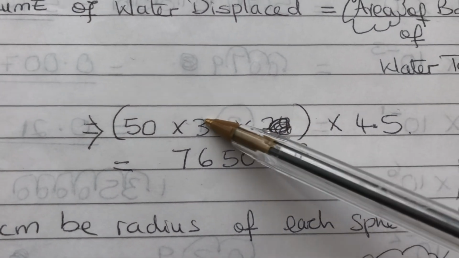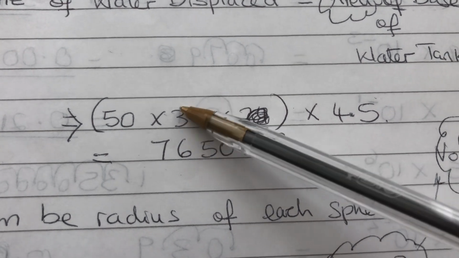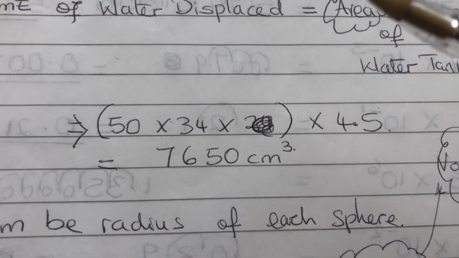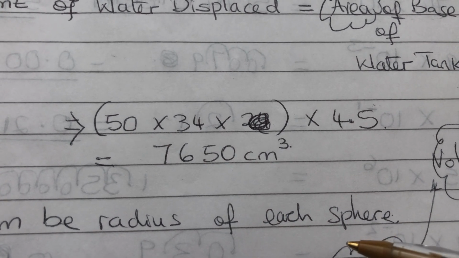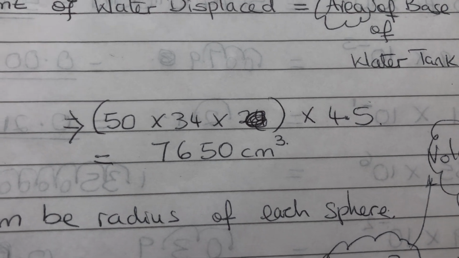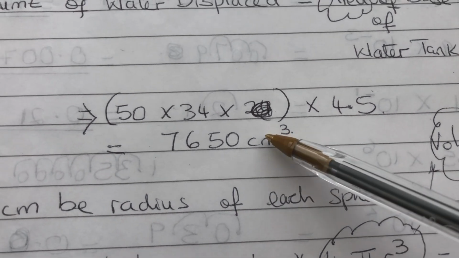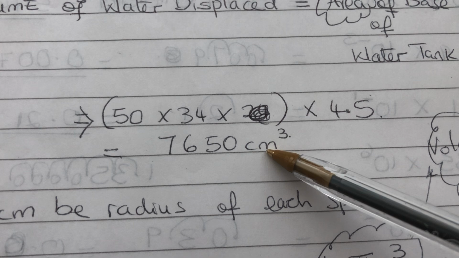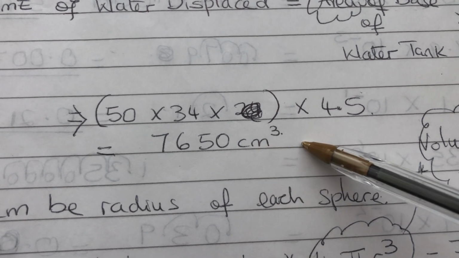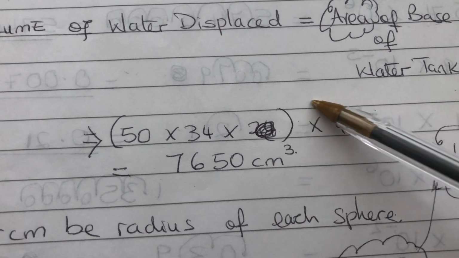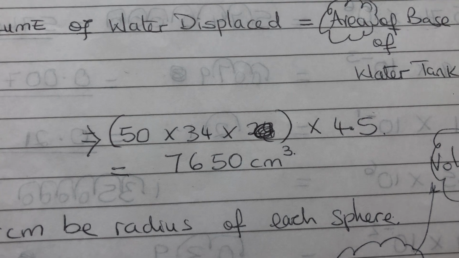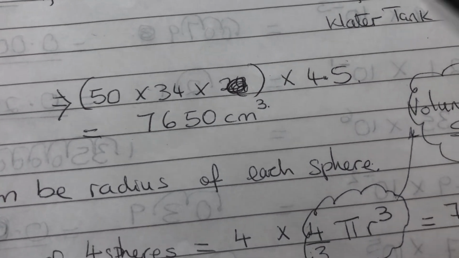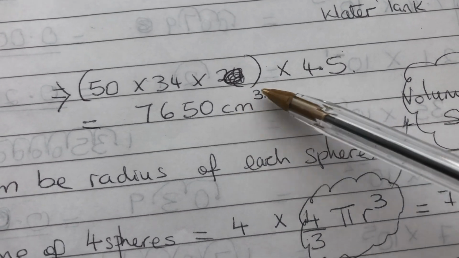If you do that rightly, the volume of the water that has been displaced after you've inserted the 4 spheres is 7650 centimeters, if you do this calculation on the calculator, and it's a volume, so centimeters cubed.